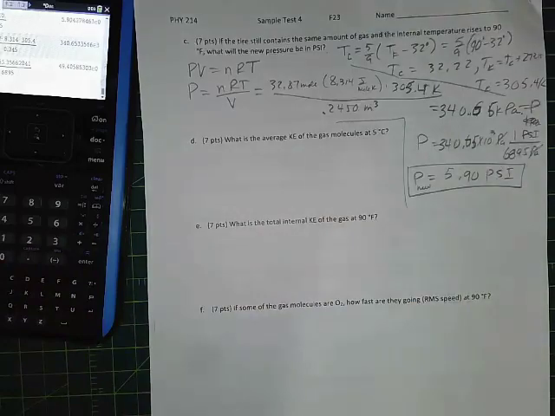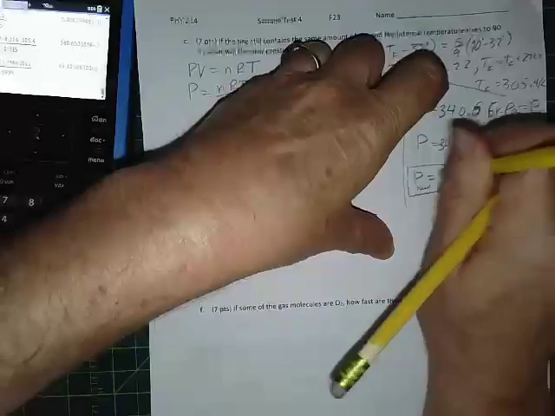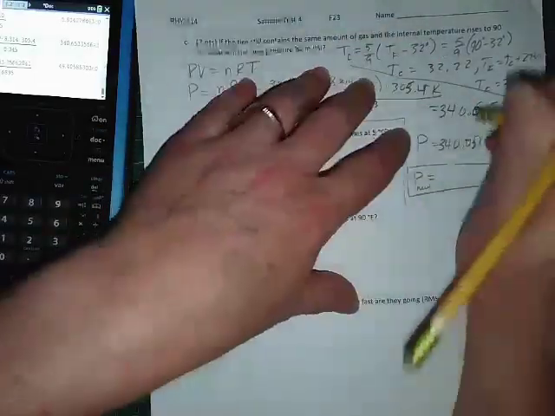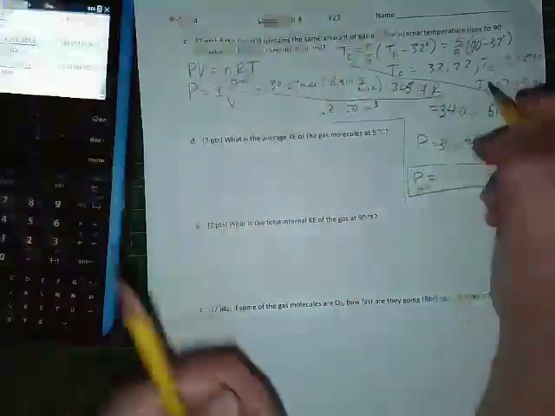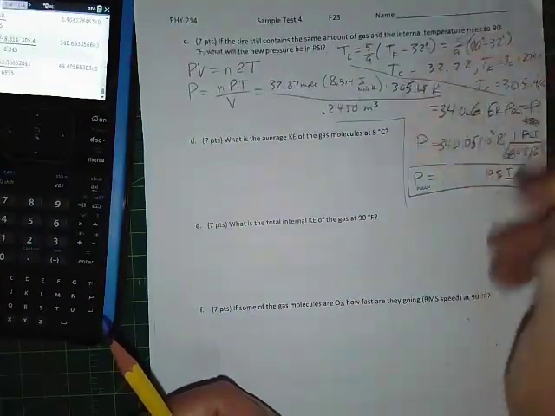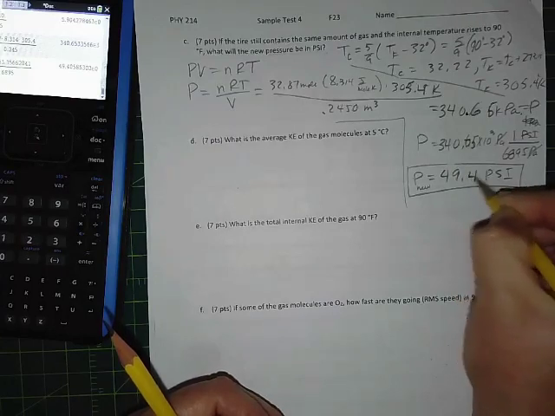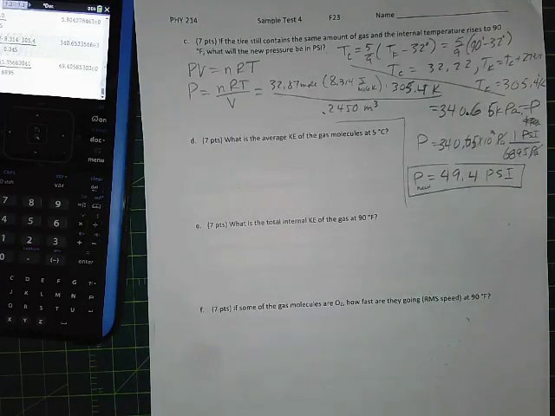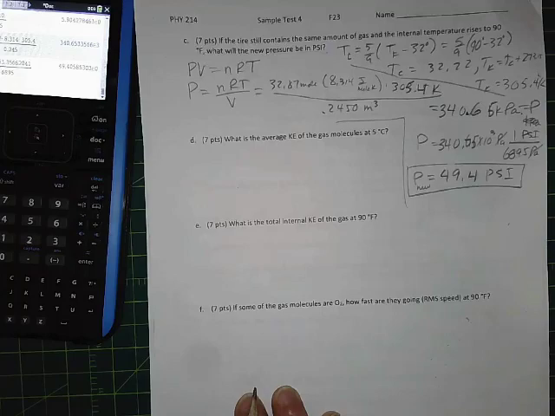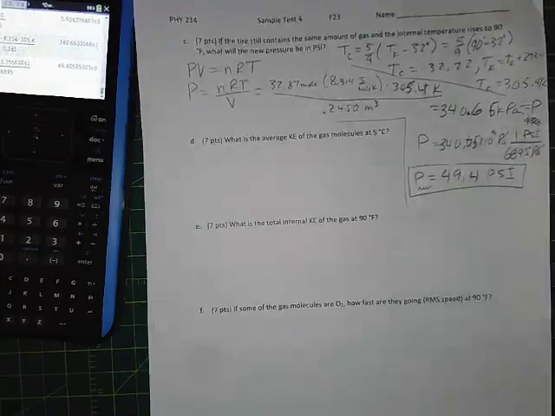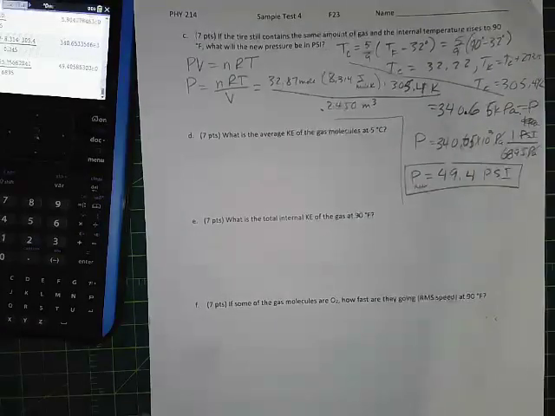I wish I had an eraser that was good. Let's see if this one will do anything. It's better. Alrighty, 49.4 psi. Makes more sense because we were at 45. We heated up. It should get higher. Yes. So 49.4. I like that better.